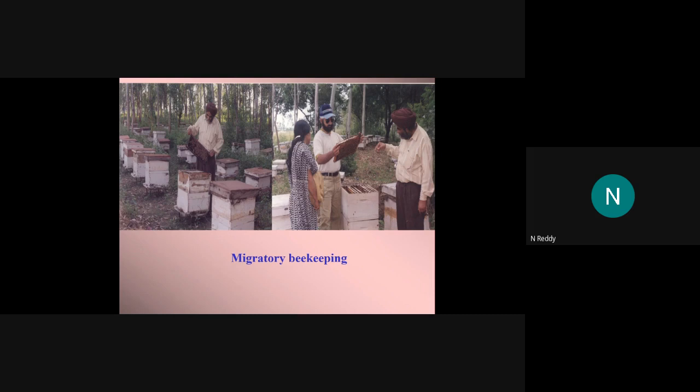Yeah, in migratory beekeeping as well as in stationary beekeeping, these bees must be checked for different pests and diseases and health of the colony. This monitoring activity must be carried out on a daily basis, or else at least 2 to 3 days once. These bees' health must be monitored.